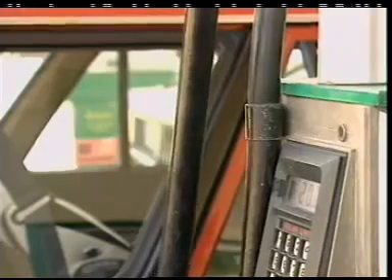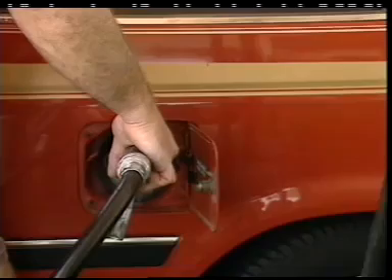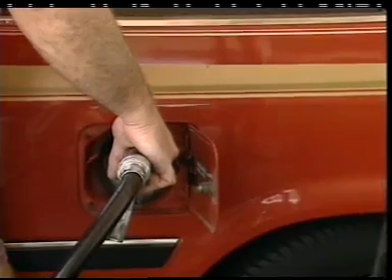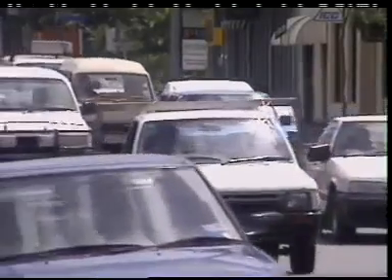Leaded fuel cannot be used in vehicles with a catalytic converter. The lead contaminates the catalyst and stops the reactions from occurring. The use of unleaded fuel has a further benefit of reducing the amount of lead emitted into the atmosphere.